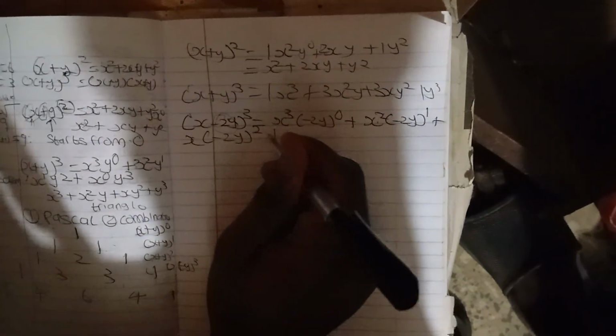Take note, if you want to do the raised to power, it is the whole of it that will be raised to the power. It's the whole of this. So this one will be (-2y) all raised to power 1. Then plus x, because the power here will reduce, then (-2y) all raised to power 2. Then plus into bracket (-2y) all raised to power 3.